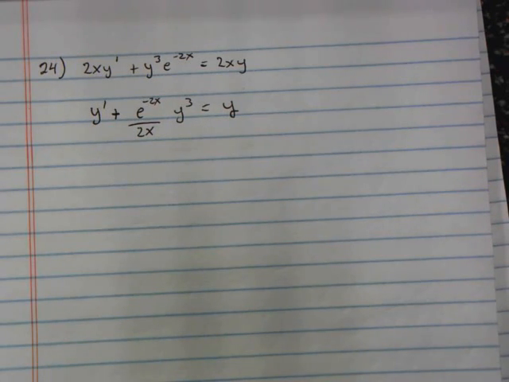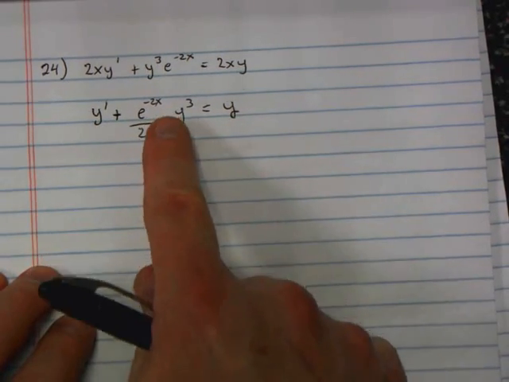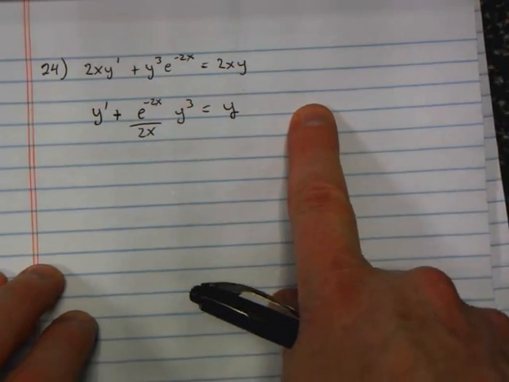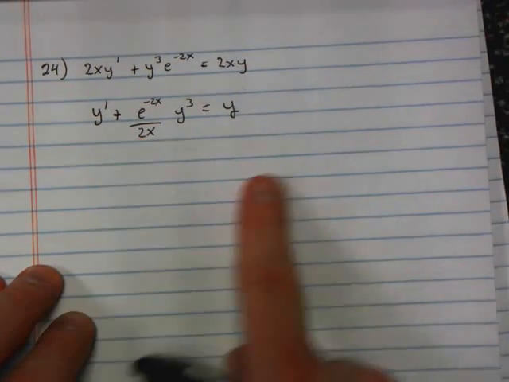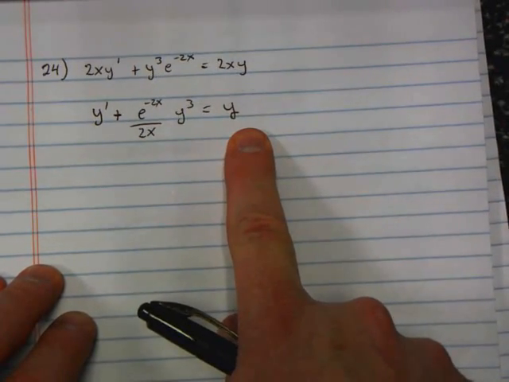Is it Bernoulli? Well, it is Bernoulli. It's just not written the right way yet. How do I make it the right way? Switch the y to the y cubed. To be Bernoulli, it's got to be p of x times y on this side and then something with a y to another power on that side.